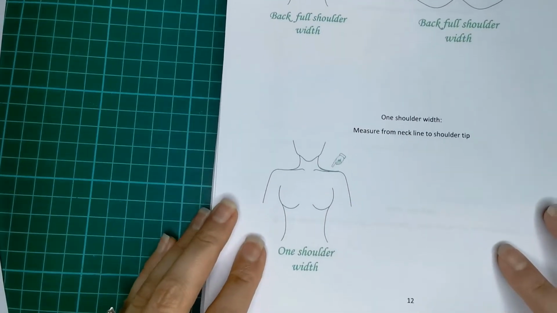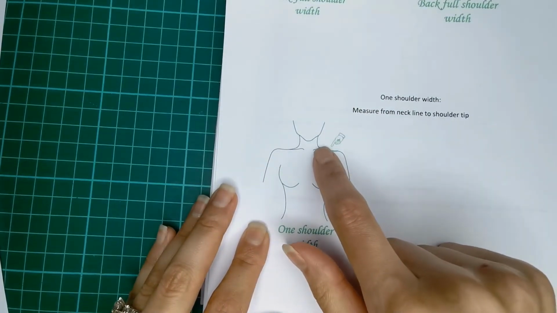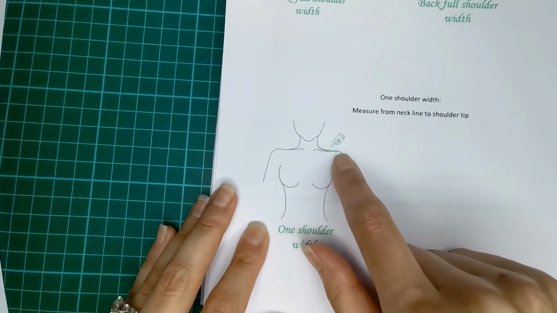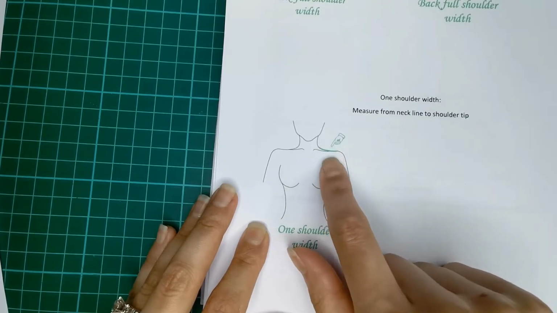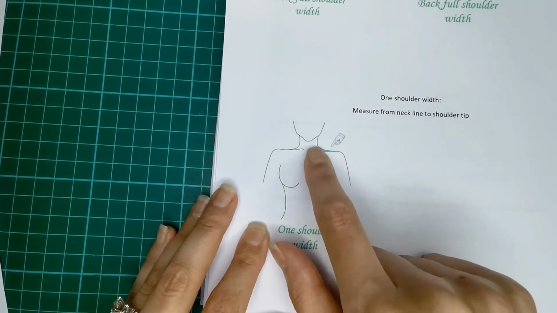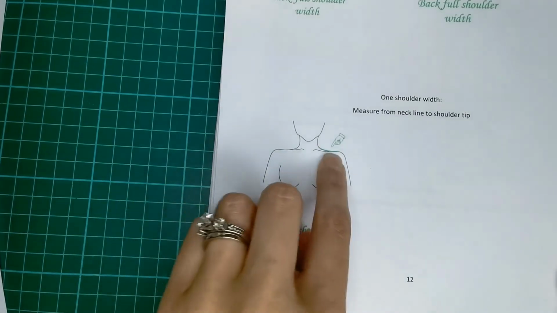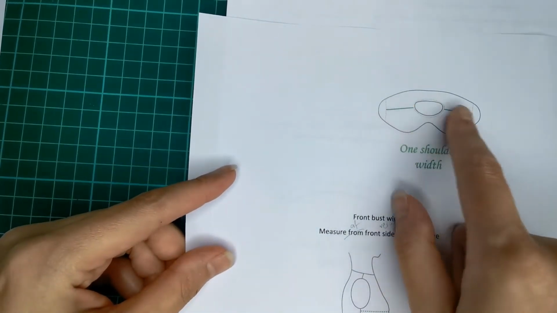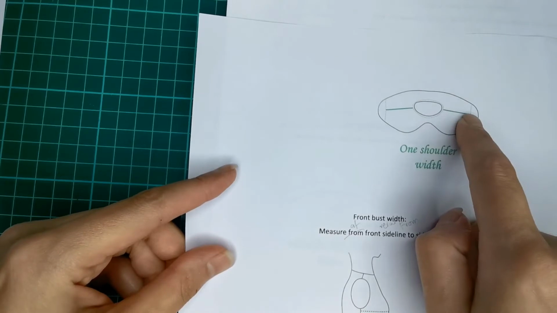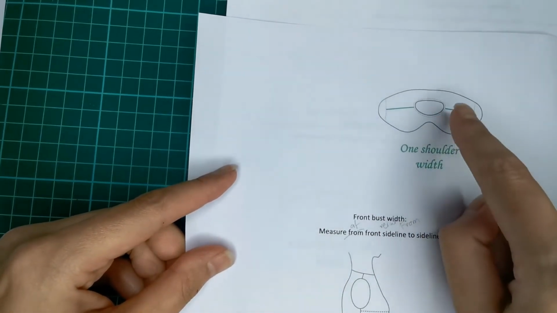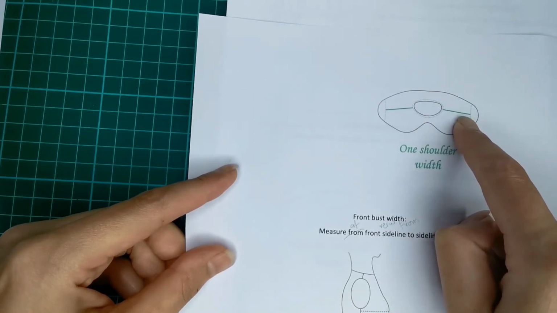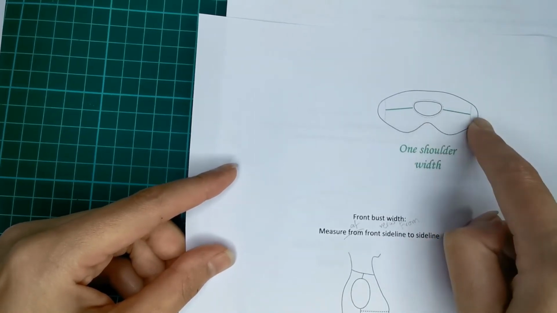And then we'll take one shoulder. It starts from where your neck measurement is, the shoulder top, to the shoulder tip. This is the shoulder top and this is the shoulder tip, so one shoulder only. We'll measure this one too, as I'm showing you here in the cross section. You take only one, from here to here, starting from the shoulder top to the shoulder tip, or from the neck point to the shoulder tip.